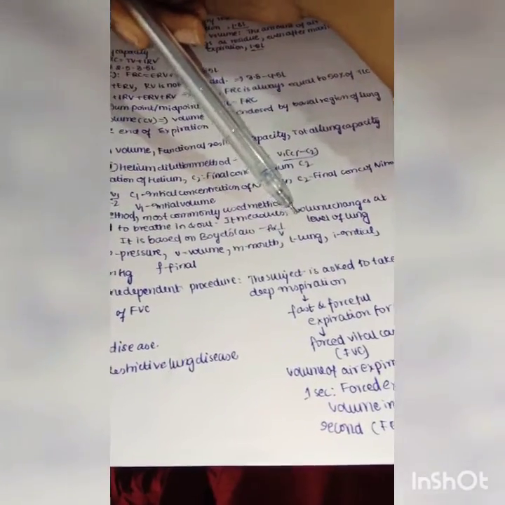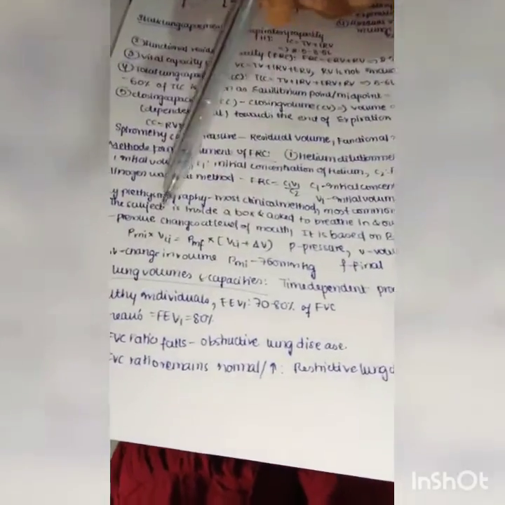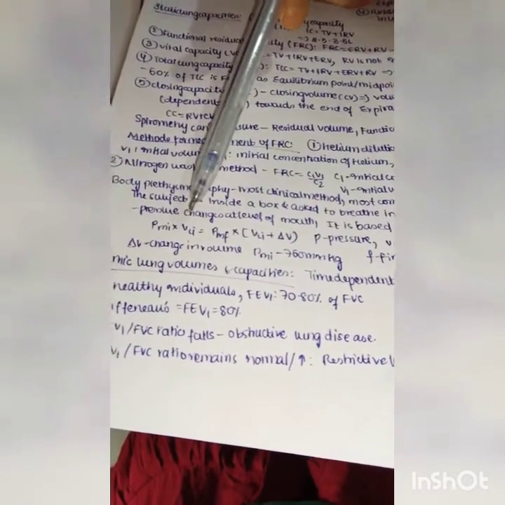In Boyle's law, pressure is inversely proportional to volume. So we have a formula like PMI into VLI is equal to PMF into VLI plus delta V.